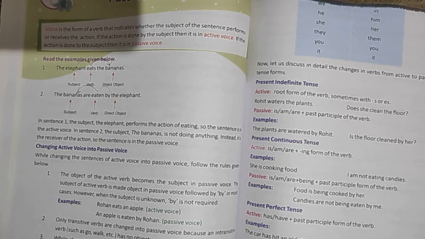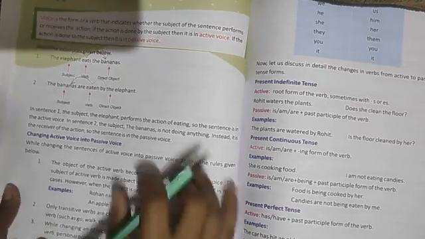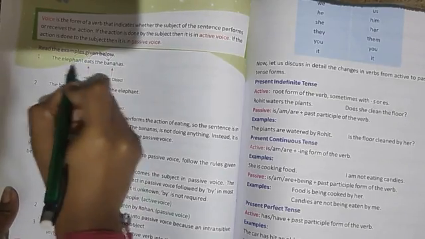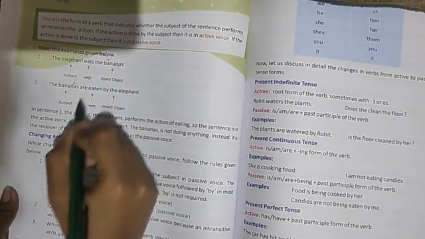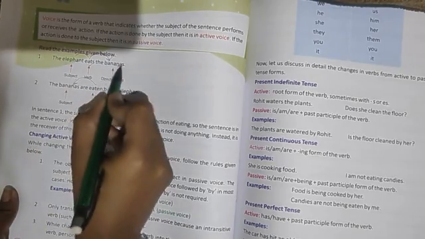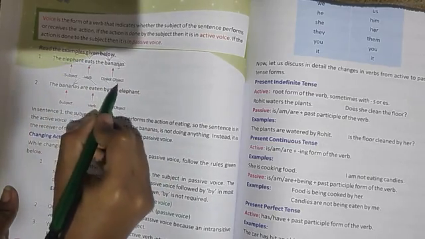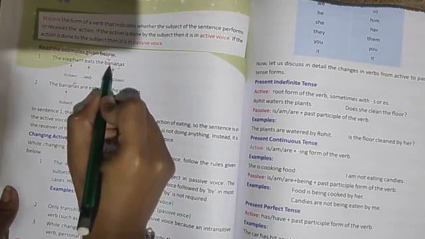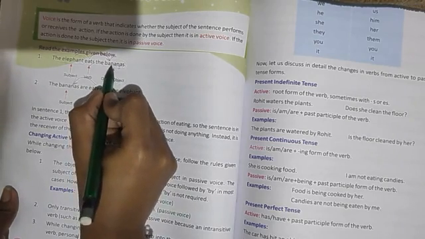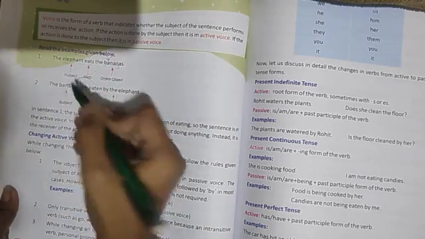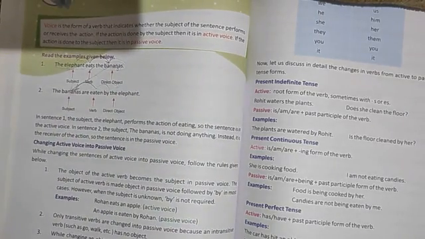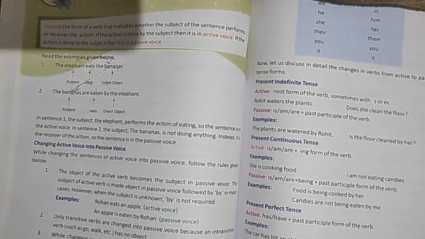However, when the subject is unknown, by is not required. Here the subject of the active voice becomes the object of the passive voice, and the object of the active voice becomes the subject of the passive voice. This is the first rule.